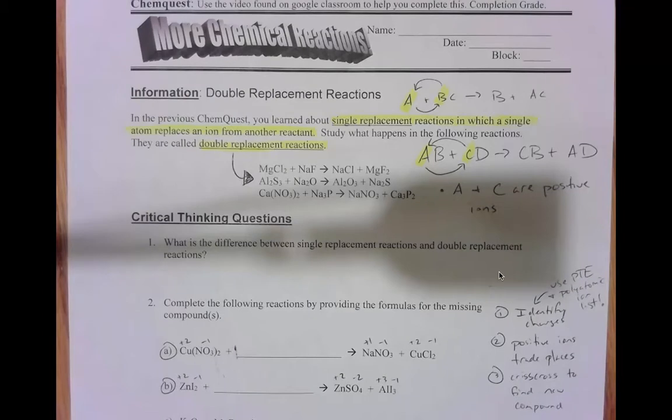Today we are taking a look at more chemical reactions. So the first thing we take a look at is a new type of reaction, double replacement reaction. Hopefully this name sounds familiar because in the previous chemquest we learned about single replacement reactions.